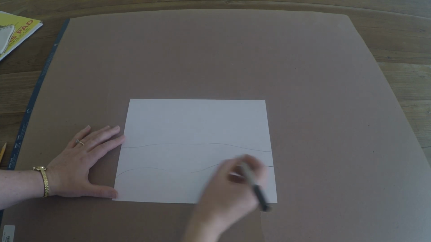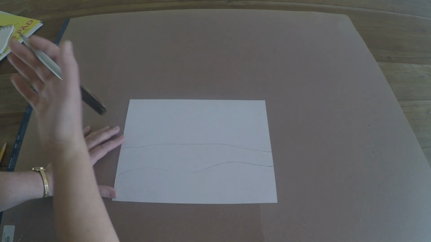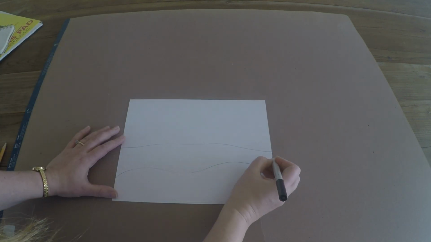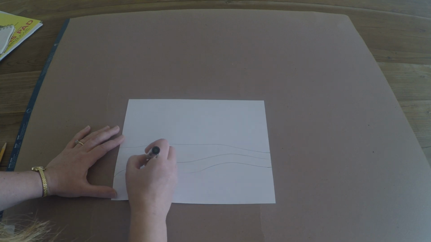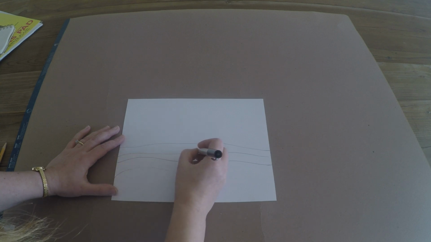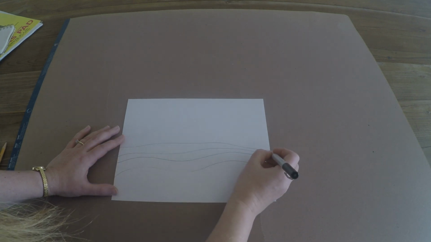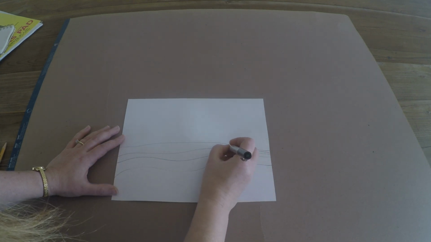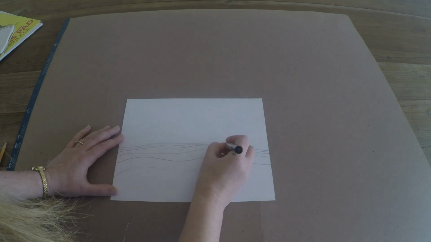I can keep going. Now, so far, I've been going the way that I'm used to writing, which is from left to right. But you could easily go right to left. And as long as your lines aren't crossing, you are following the rules.